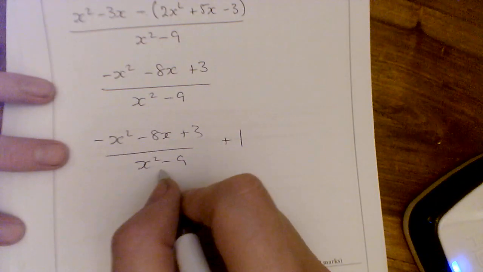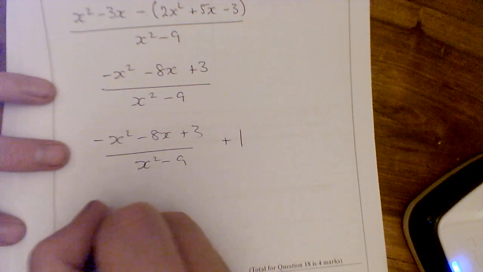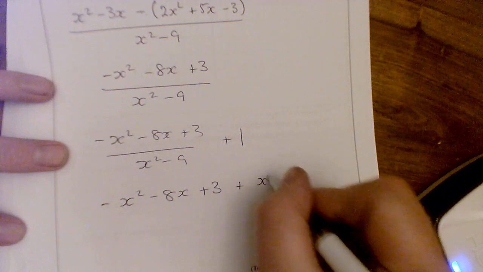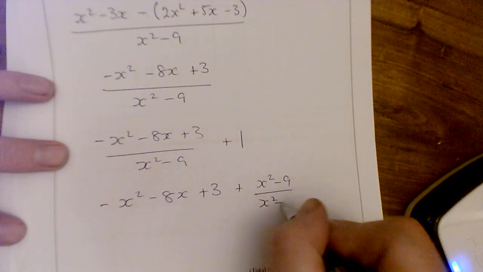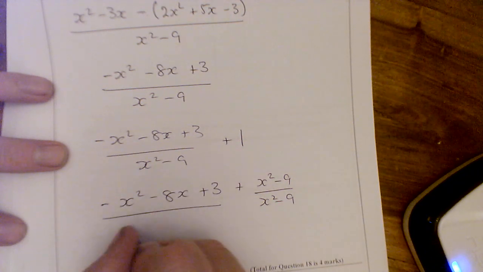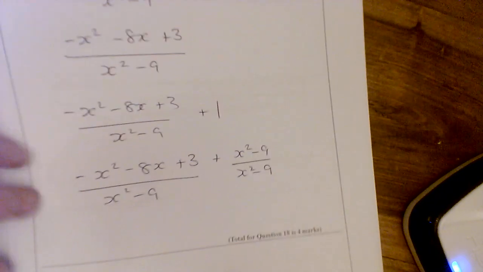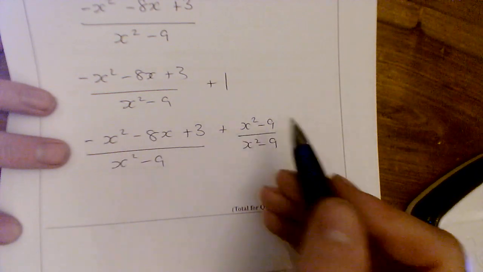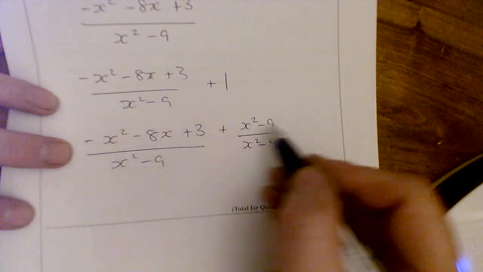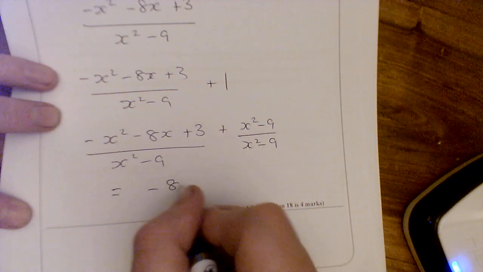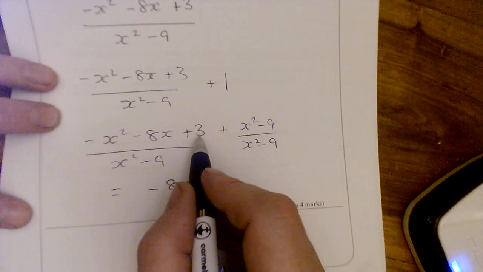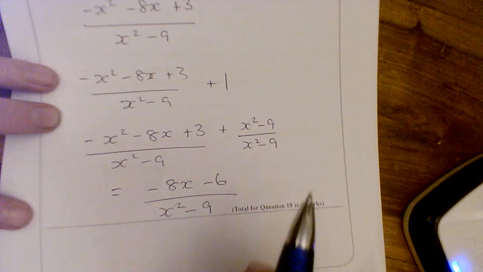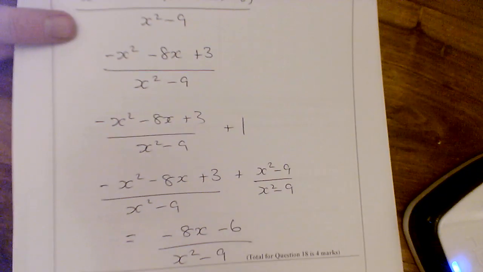I've got to make this over the bottom, so I'll go minus x squared minus 8x plus 3 plus x squared take away 9 over x squared take away 9, that's the 1, over x squared take away 9. And then the rule is for fractions, once the bottom's the same, just add or take away the top. So minus x squared plus x squared is going to go away. No more x squared, so I've got equals minus 8x. Then I've got 3 take away 9, minus 6, over x squared minus 9. So you can really see A is minus 8 and B is minus 3.